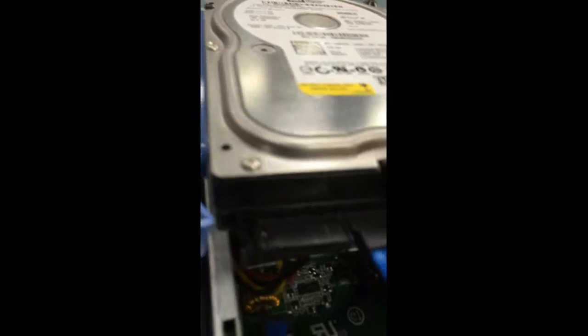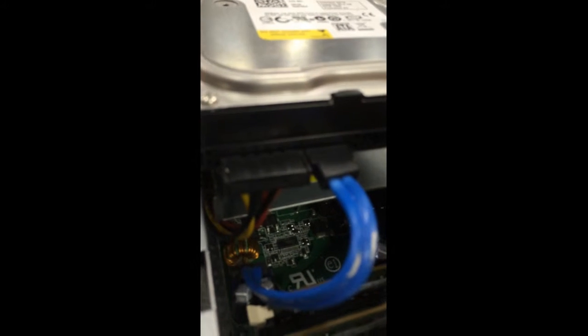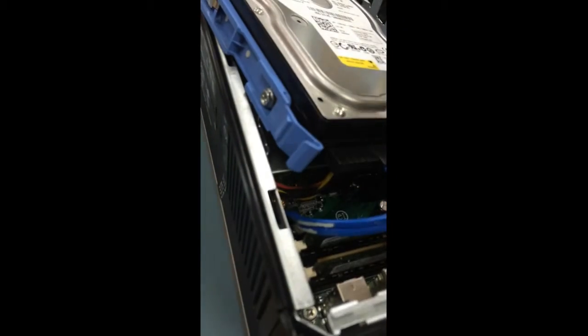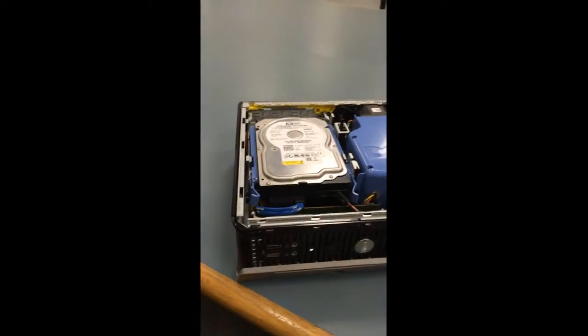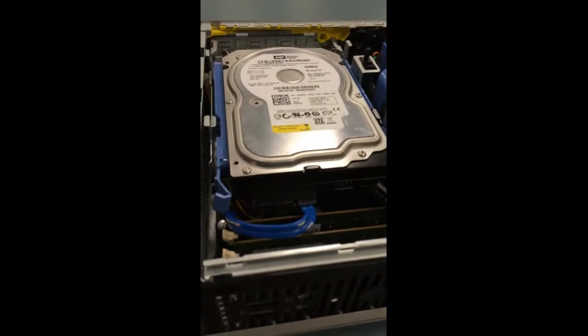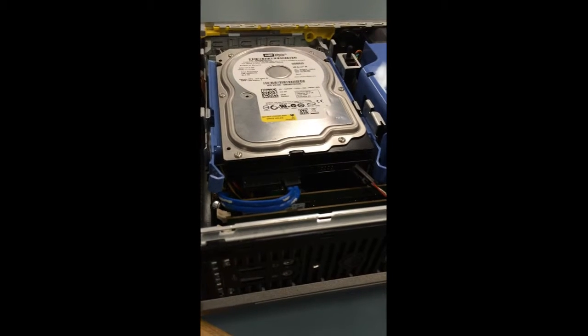Now you can see that the connectors are securely in the hard drive, and then everything would be fine, and we would simply slot this back into the case. And there we now have a hard drive that should work correctly because those connectors are in.